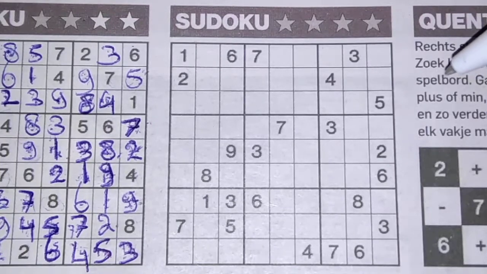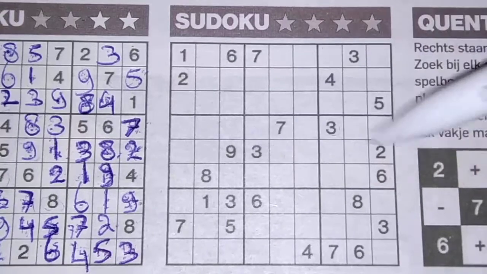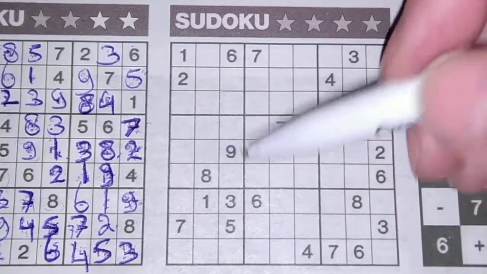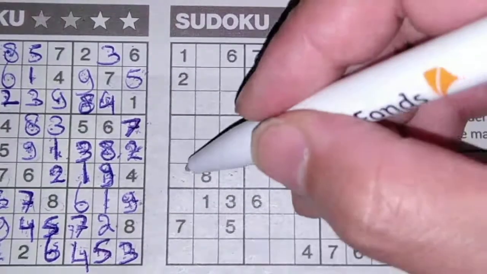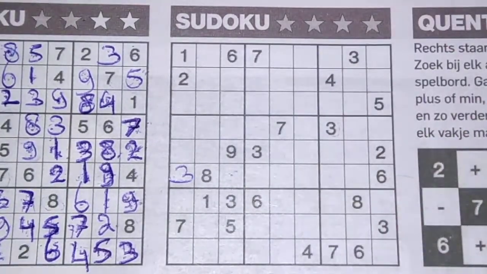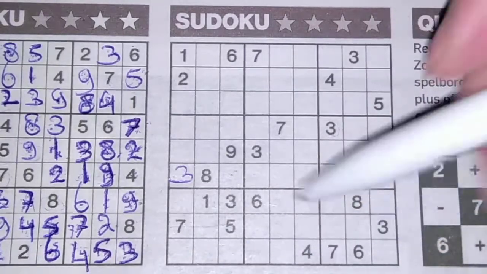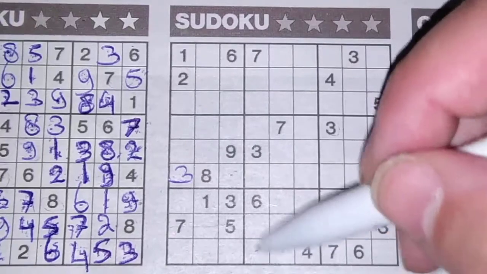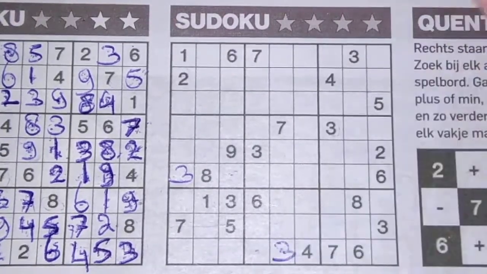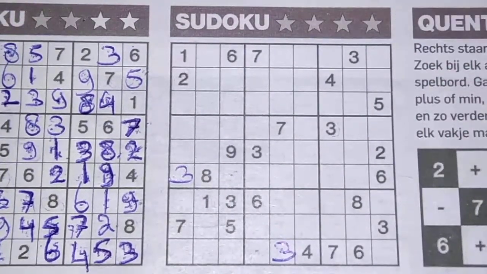So let's get started. A 3 in this row, a 3 in the middle row. So in the row below, the only 2 places for the 3 should be here or there. I see here 3, no 3 there, 3 should be here. Then a 3 in this row, a 3 in the row below. So in the last row, the only 2 places for the 3 should be here or there. I see here 3, no 3 there, 3 should be here. And now I cannot continue with the 3, I need to wait.